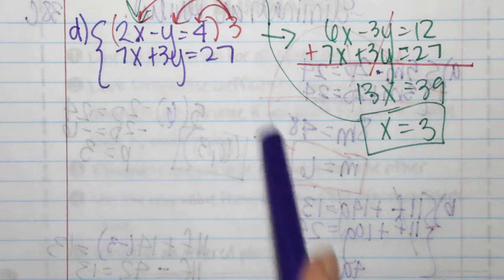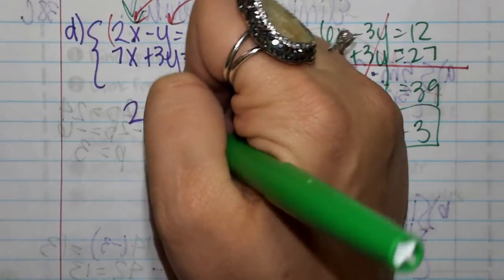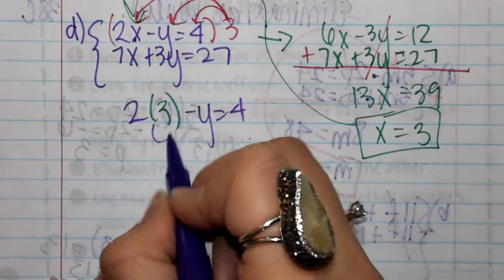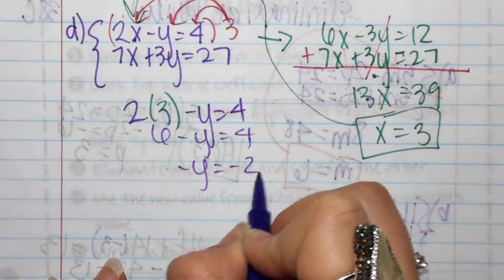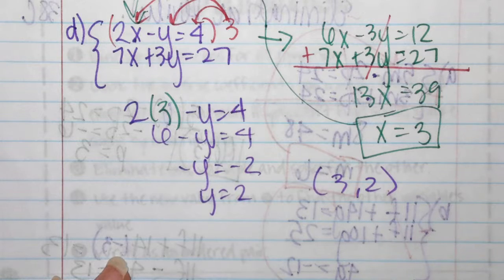Do I need to work out how to get y, or we good? Yes, I do. All right, so 2 times 3 minus y equals 4. And so then you get 6 minus y equals 4. Subtract, and you get negative y equals negative 2, so y equals 2. So then 3, comma 2.